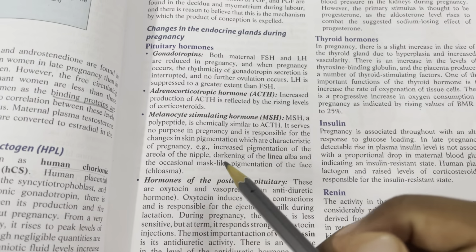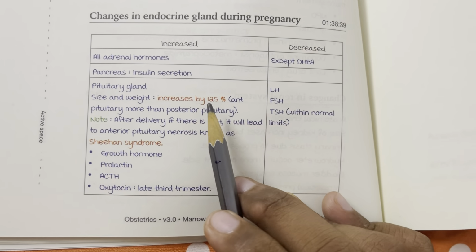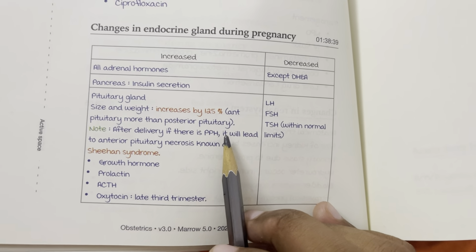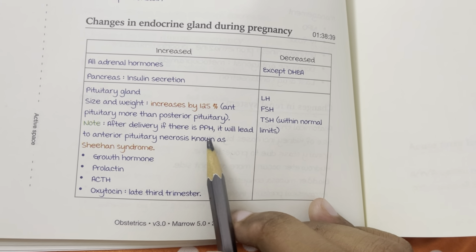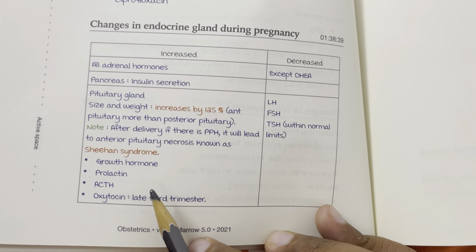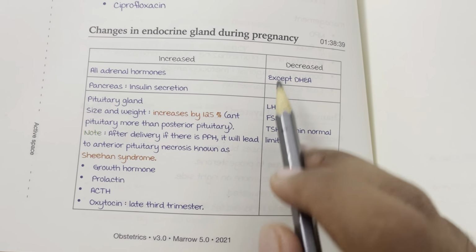Next, you have changes in endocrine glands. Basically, the pituitary gland, the size and weight increases by 125%, especially the anterior pituitary. After delivery, if there is PPH, it will lead to anterior pituitary necrosis known as Sheehan syndrome. You will have growth hormone, prolactin, ACTH, oxytocin, everything being increased, but FSH, LH are decreased. So that is one thing you need to remember.